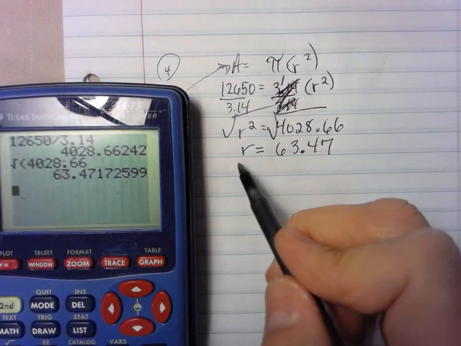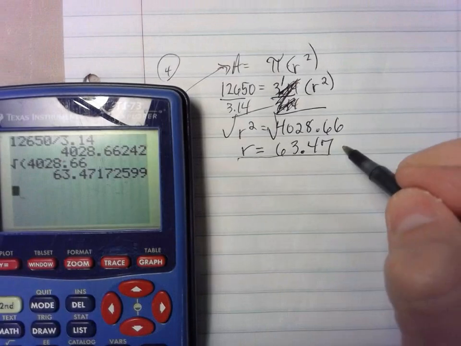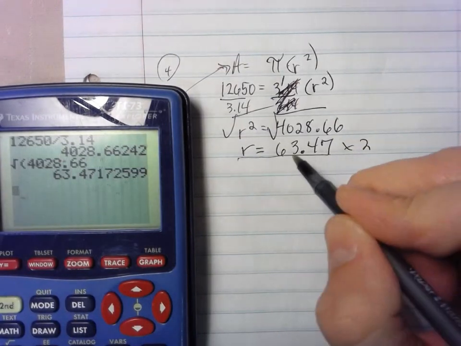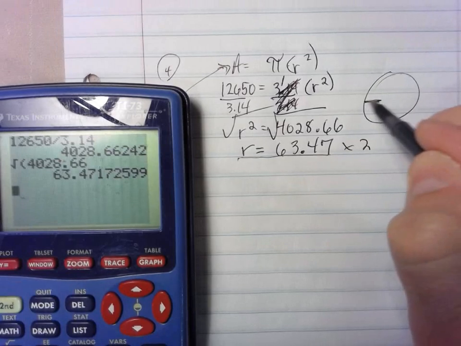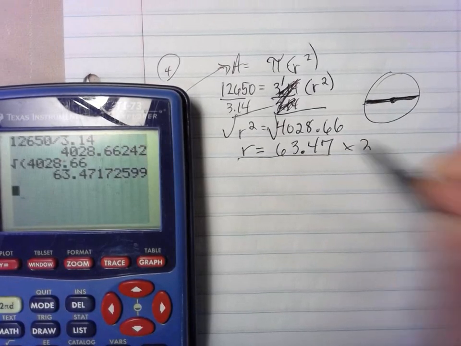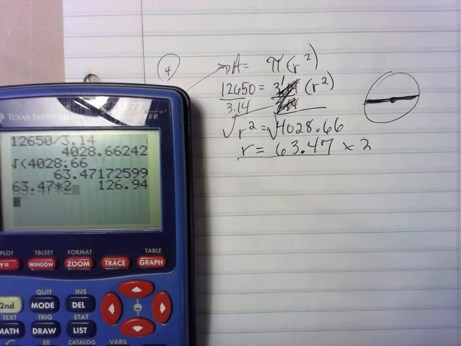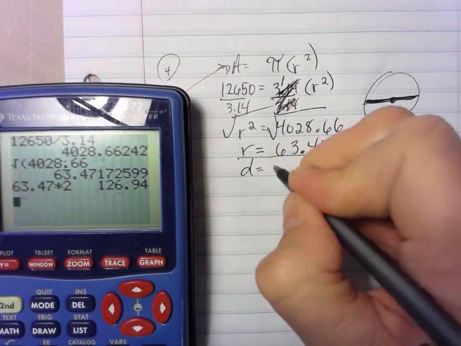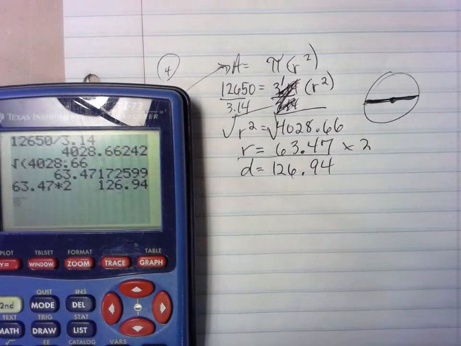So now I've got the radius. What do I do to make a diameter when I've got the radius? Well, you just multiply that by 2. Remember, the radius is just halfway across. Diameter is all the way across, so when you got 2 of those, it gives you the diameter. So 63 and 47 hundredths times 2 means the diameter is 126 and 94 hundredths.